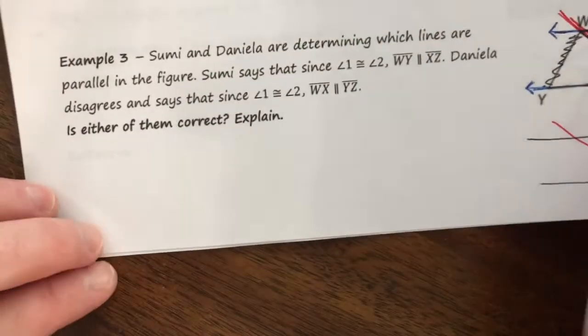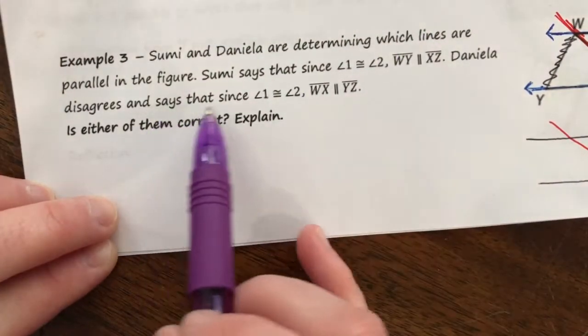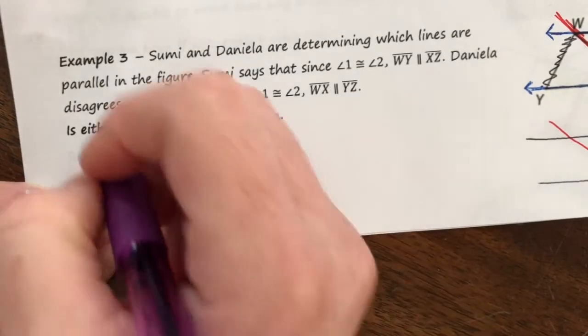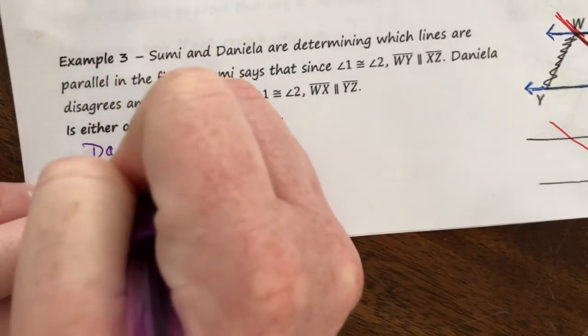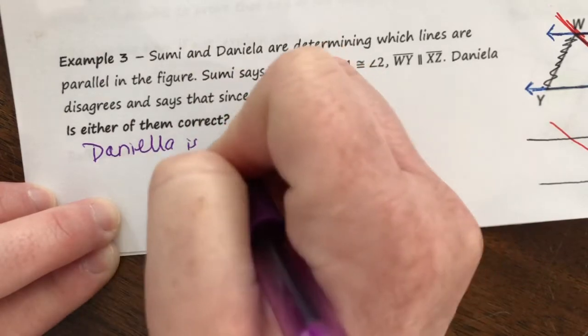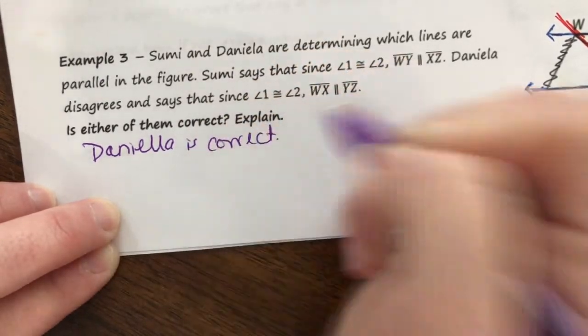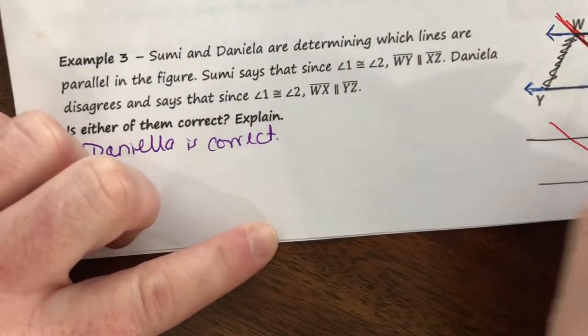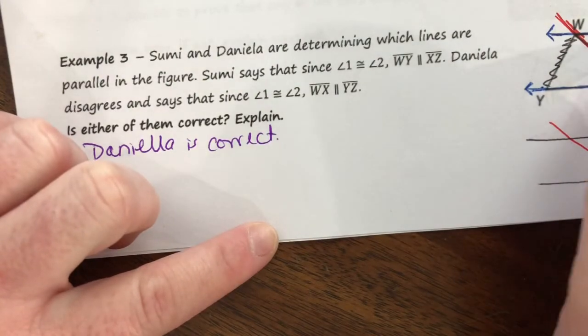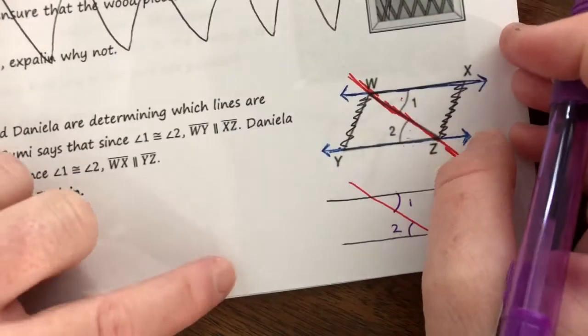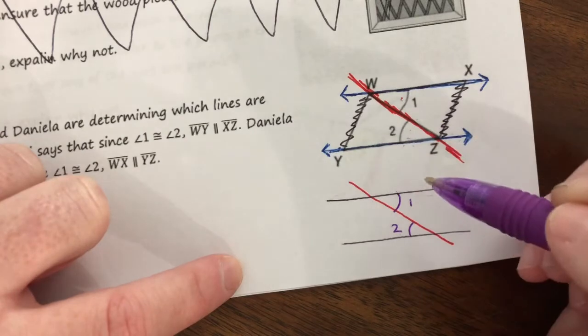So who is correct? Daniela is correct. She said WX and YZ are parallel. And we know that the two lines are parallel because of the converse alternate interior angle theorem.